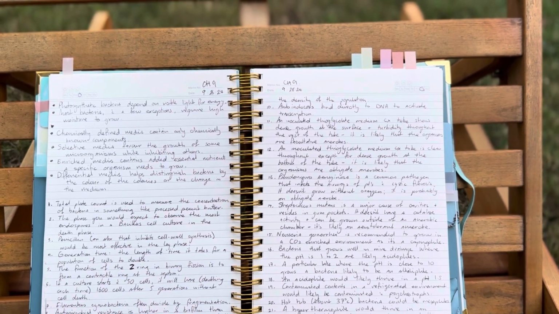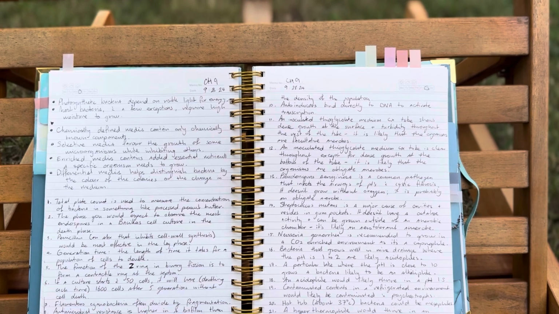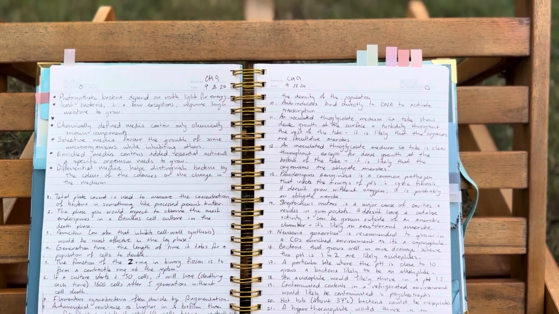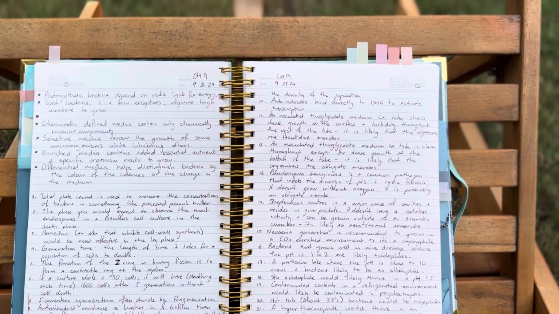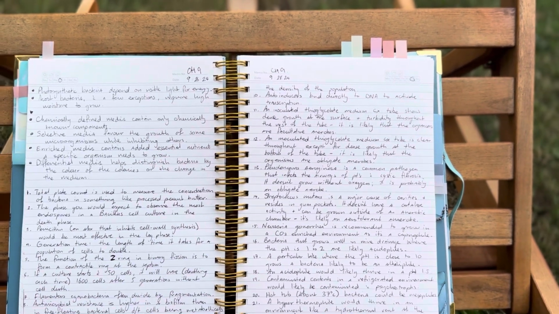Pseudomonas aeruginosa is a common pathogen that infects airways of patients with cystic fibrosis. It doesn't grow without oxygen. It is probably an obligate aerobe. Aerobe needs oxygen.